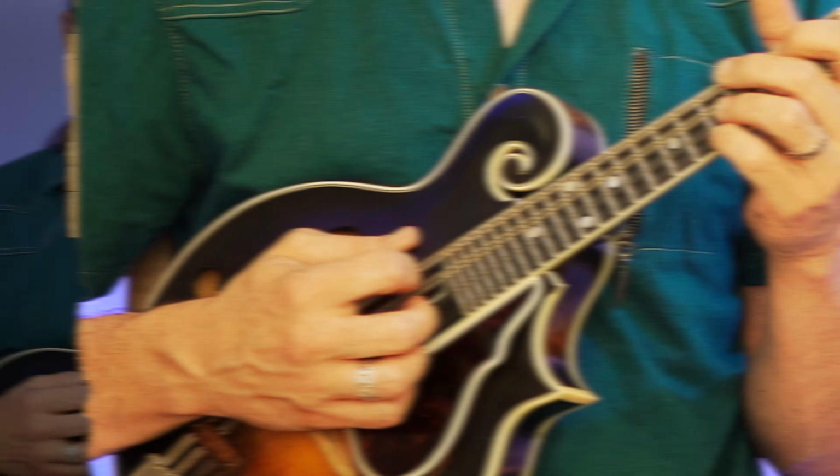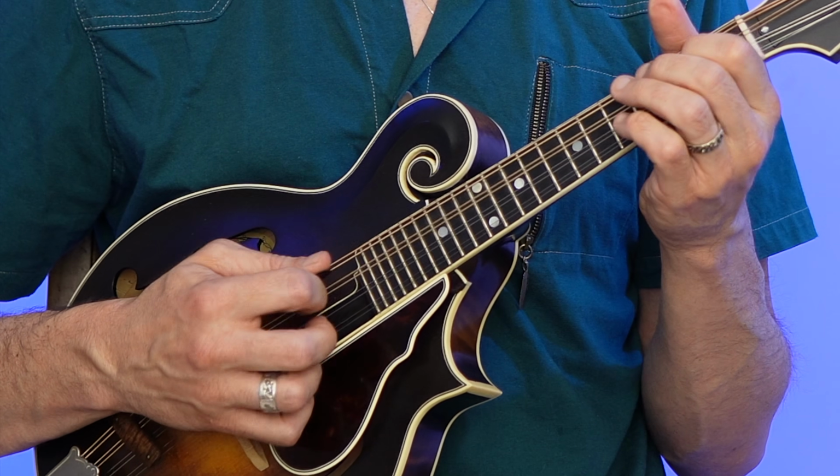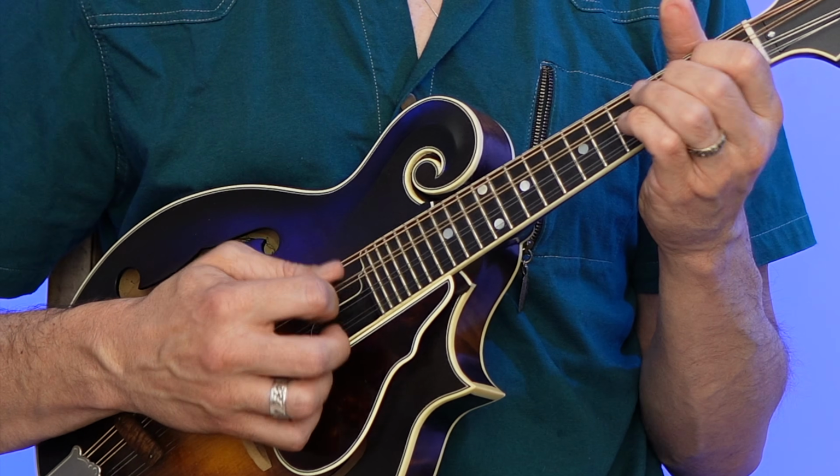They are called eighth notes, and it would be like this: 1 and 2 and 3 and 4 and 1 and 2 and 3 and 4 and. So this is a full bar of the Boogie Woogie in G. We're just going to assume that you know your major G scale.